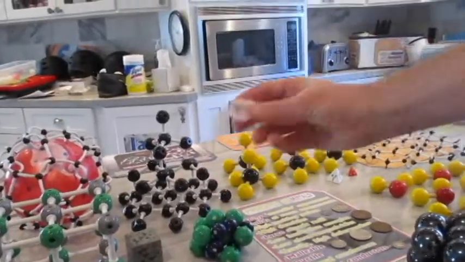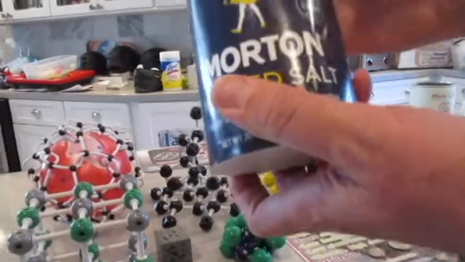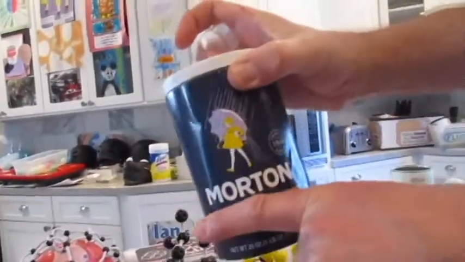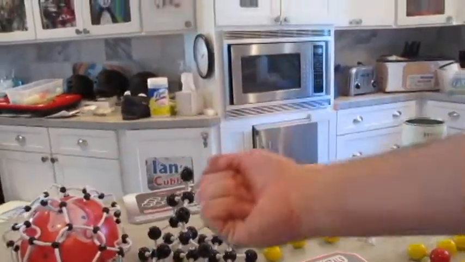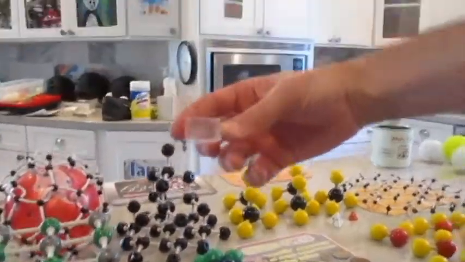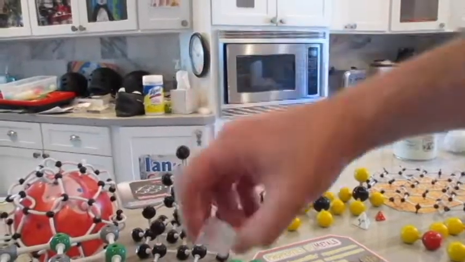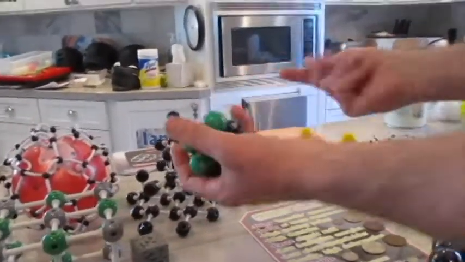Here's an example of an ionic compound, sodium chloride. It's the same sodium chloride that you find in salt. Well, this is iodized, but other than that, this is sodium chloride right there. Here we have tiny little microscopic crystals. So that is salt, but this is a big, macroscopic crystal of salt. Notice how it's very square, just like this was before I smashed it.